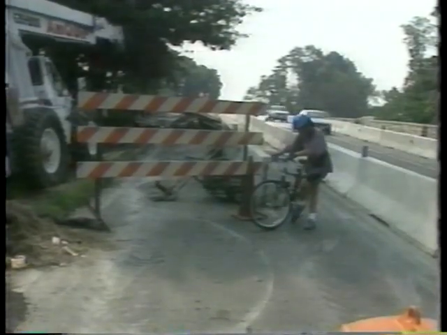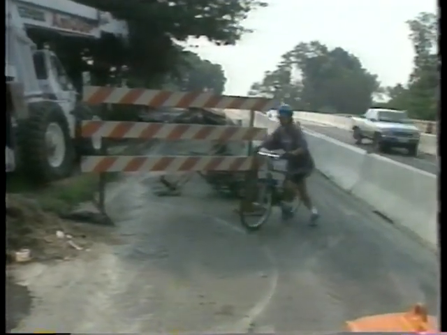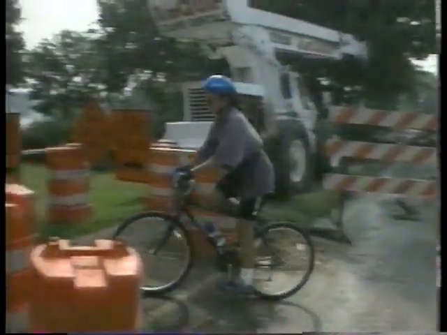Consider using portable barriers. Providing night visibility with floodlights, retro-reflectorized devices, warning lights, and pavement markings. Providing pedestrian walkways between traffic and work activities.